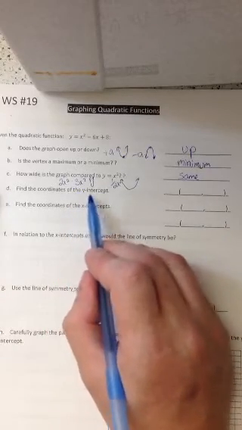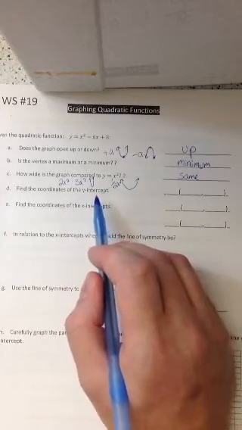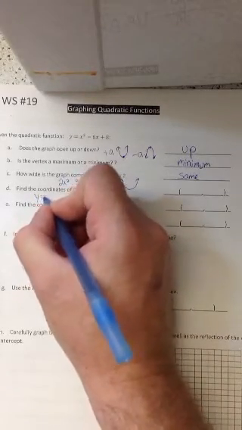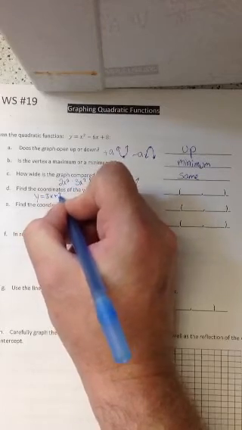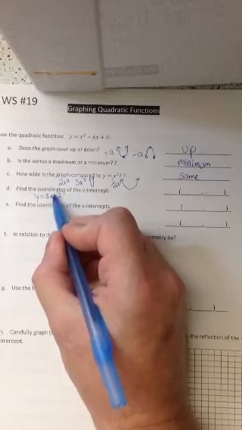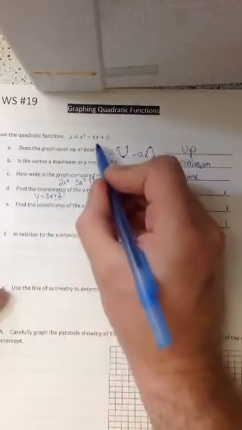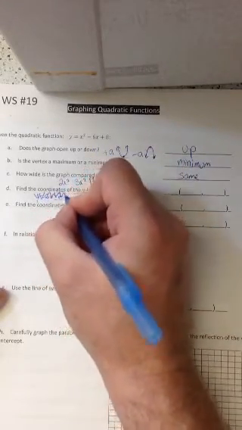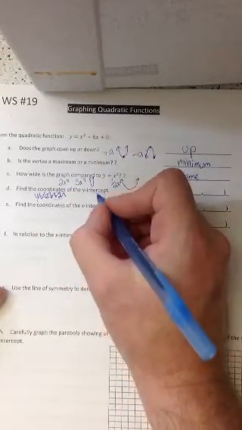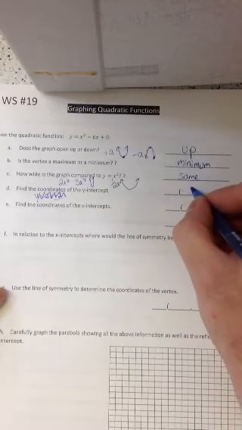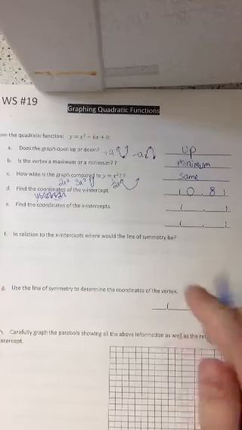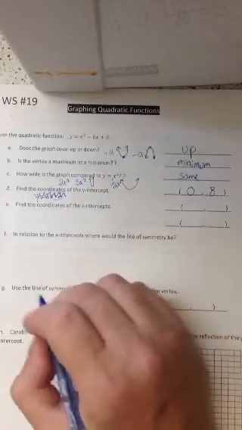Okay, the coordinates of the y-intercept. Well, that's really simple. It's just like a normal equation where you have y equals 3x plus 2. Here my y-intercept is 0, 2 because of the constant right here, the number sticking out that's not attached to x. It's the exact same thing in our equation. Our constant in this equation is plus 8. So our y-intercept here is going to be 0, 8, and that's because the constant is 8.